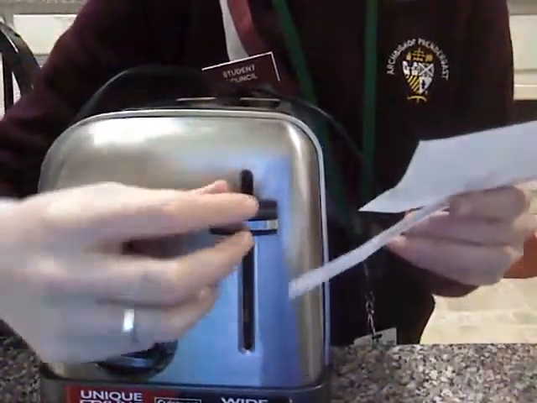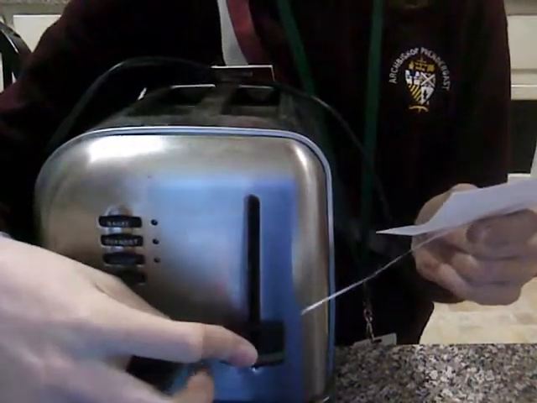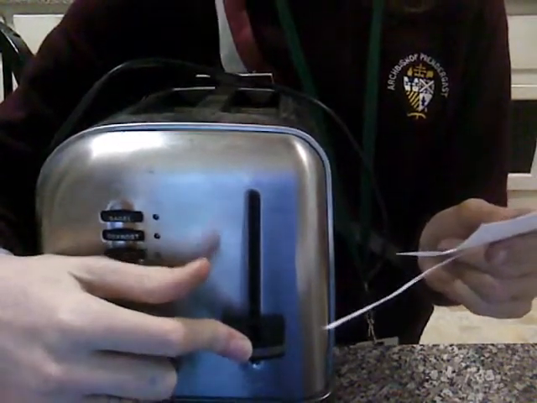My example of a lever is a toaster machine. The handle on the toaster is a lever. When you push it down, the wedge lowers, which turns on the toaster.